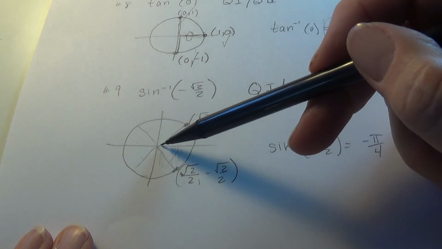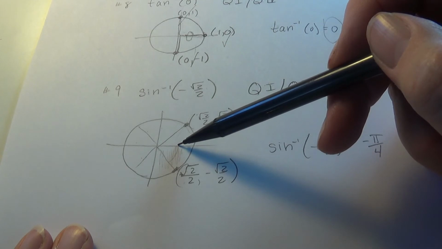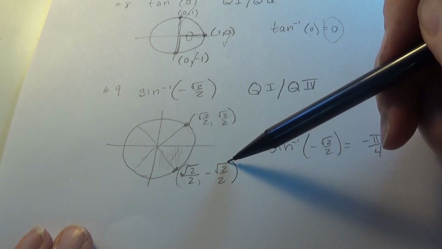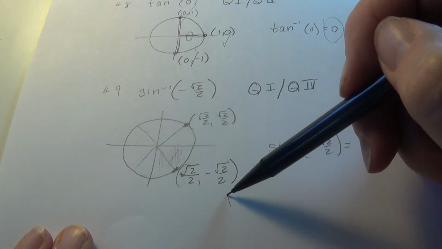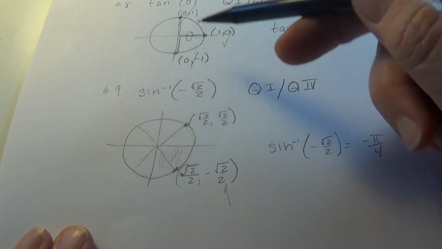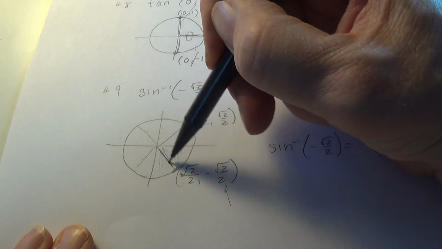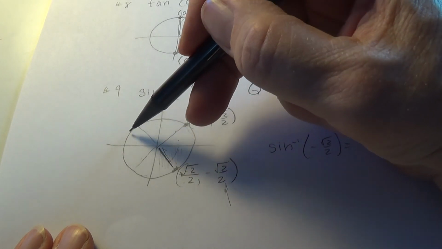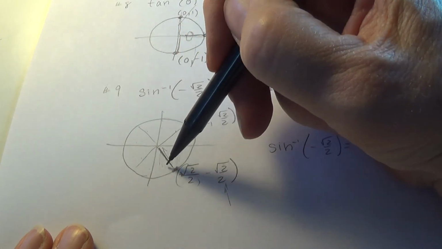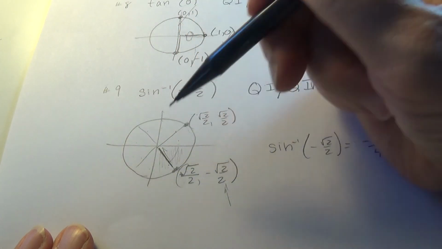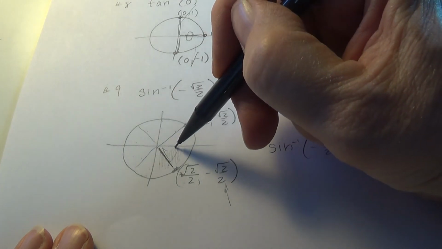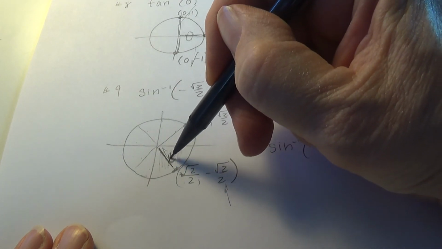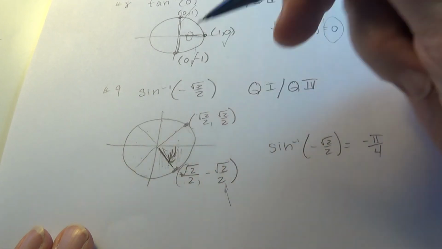So I'm going to notice this point was over square root of 2 over 2 and down square root of 2 over 2. And that means the second coordinate is what I need, so I need to know the value of this angle. So I could go around 1/4 pi, 2/4, 3/4, 4/4, 5/4, 6/4, 7/4 pi, and get 7 pi over 4, or the better answer is negative pi over 4.